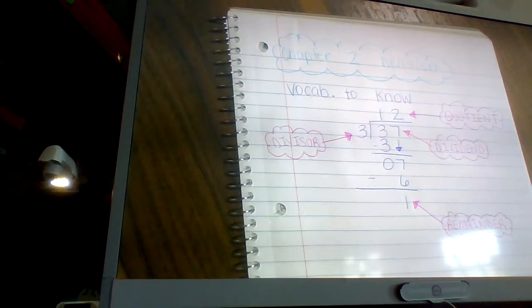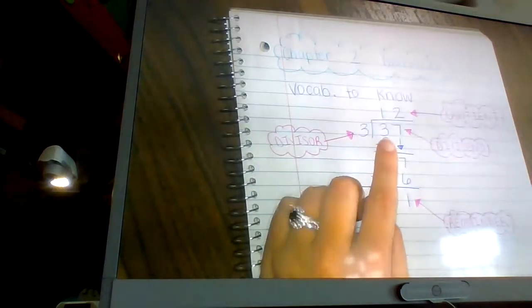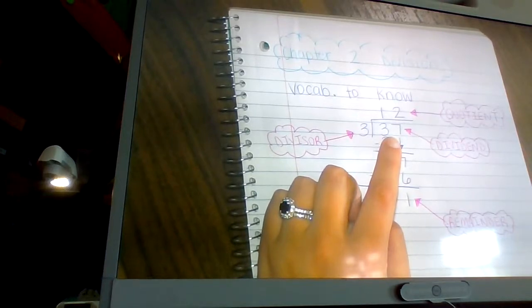Today is Tuesday, October 15th, and I just want to do some examples with you to help you out with tonight's math homework. So today we began chapter 2, which is all about division. And before we begin, I just want to do some vocabulary that is very important for you to know before we begin.